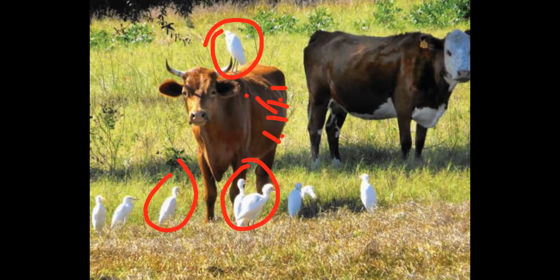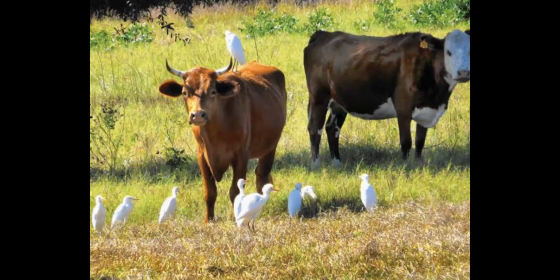Wherever there are cattle, we always find these egrets. That's why these egrets are known as cattle egrets, right? So egrets get benefit over here. They get food in terms of insects.